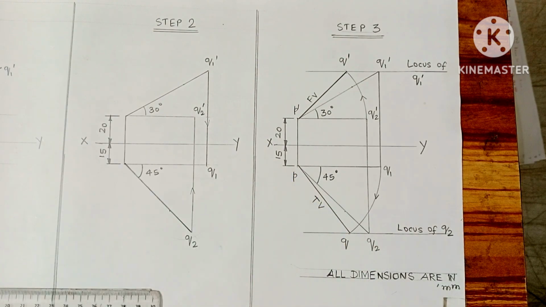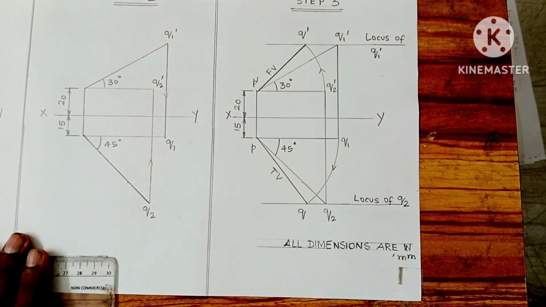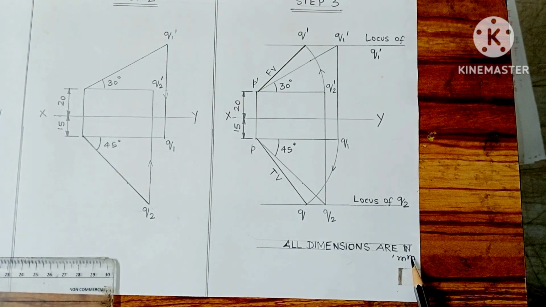This is how the drawing appears when drawn on the drawing sheet, and you can write a common representation: all dimensions are in mm, at the right side lower part of your diagram. So you can complete the given question in a single step. This is for simple explanation purposes.